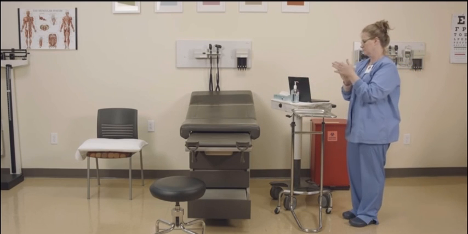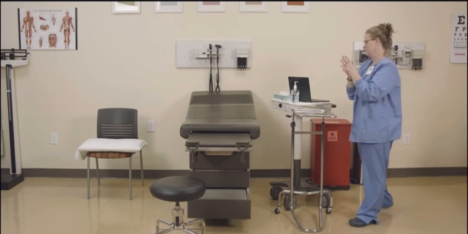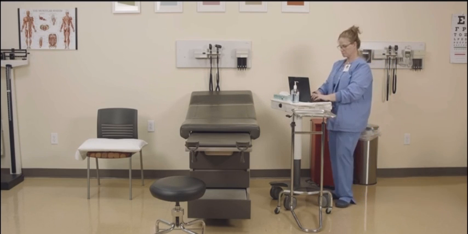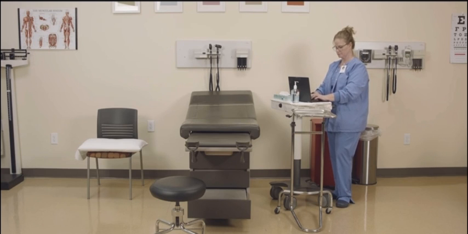The provider documents the actual procedure, but document anything you perform in the patient's medical record, including the disposition of the specimens, CLIA-waived lab tests, and any patient information or education you provided to the patient.